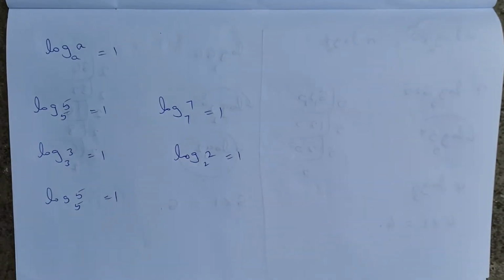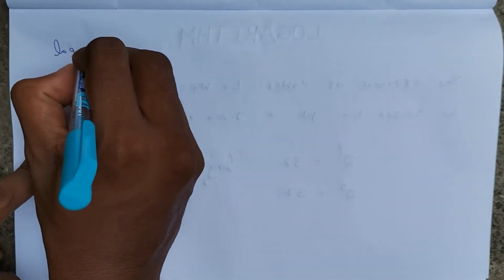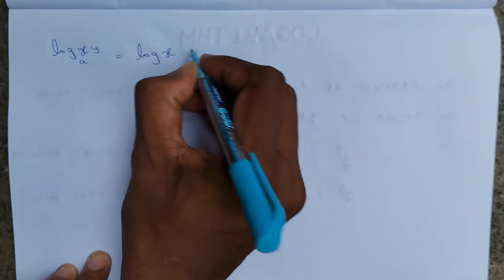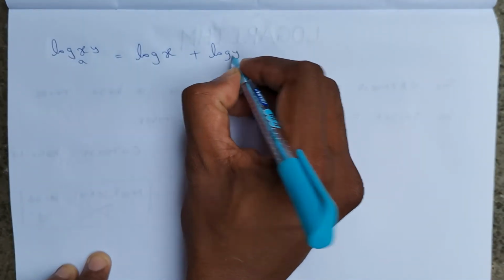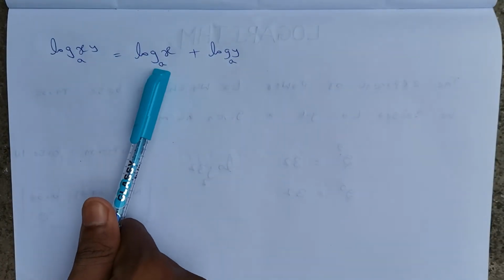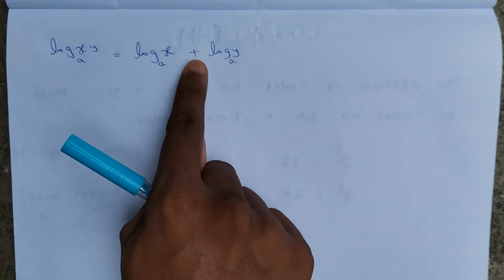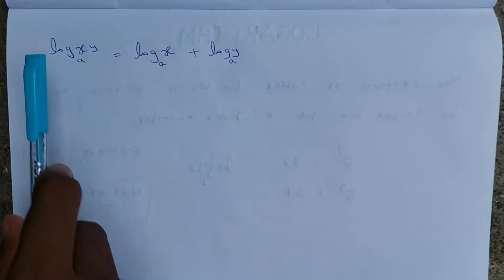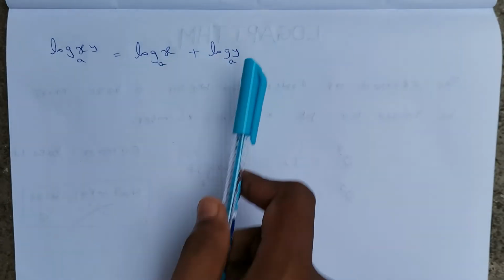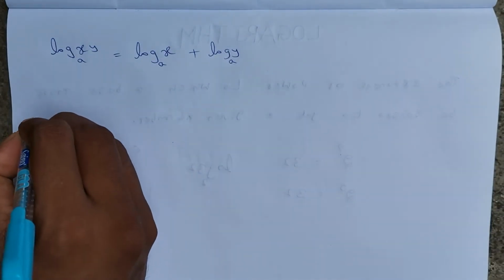Now let us move to the next formula. Log xy base a is equal to log x plus log y with base a. Log xy base a is equal to log x base a plus log y base a. Simply we can remember this as, if multiplication is there, we need to do addition. If addition is there, we need to go with multiplication. Let us do one problem on this.